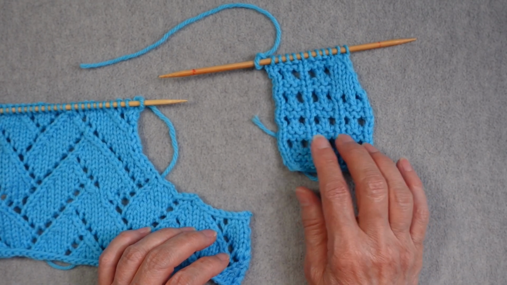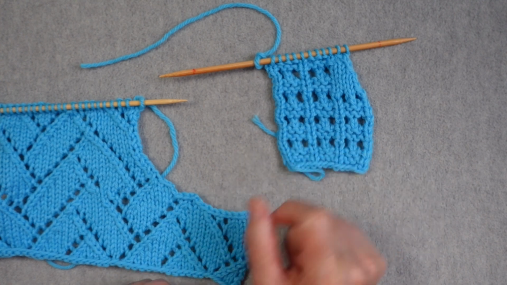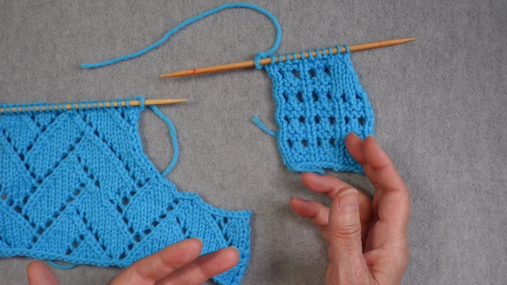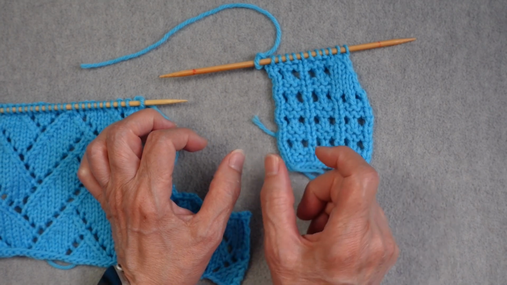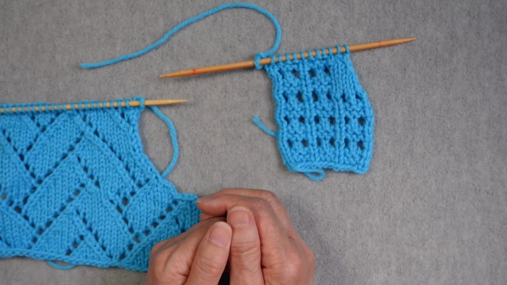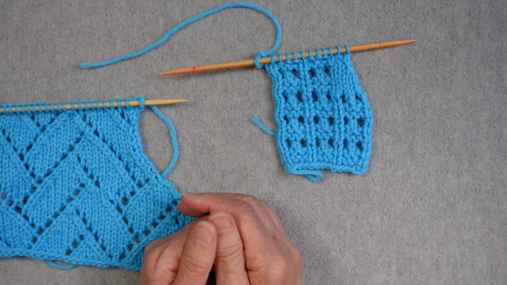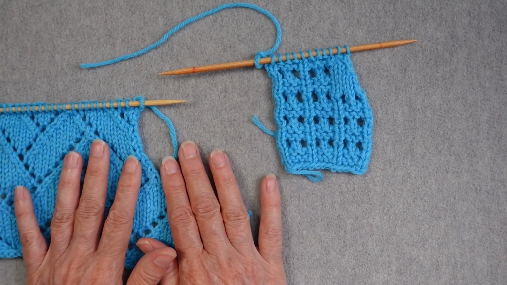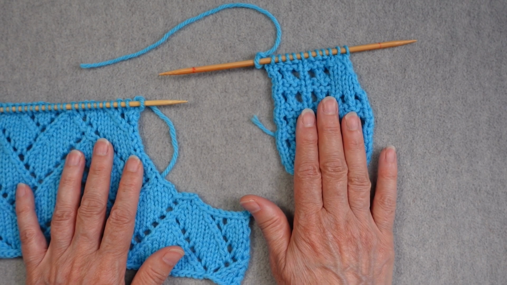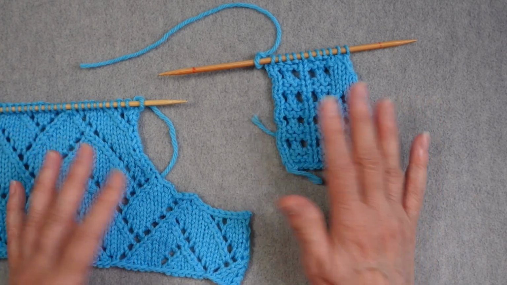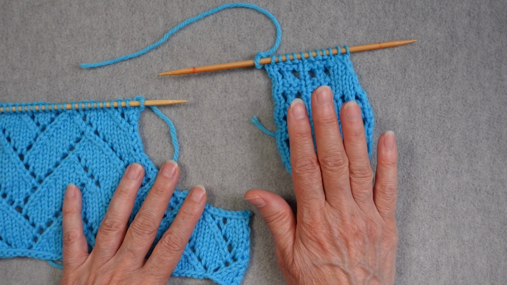So I have three of these very narrow lace panels. Sometimes when you're working with panels, you might alternate one lace panel with a different lace panel, that kind of thing, or you might just repeat the same thing over and over. So I'm going to show you one way of approaching how to decrease or increase when you are working with panels.